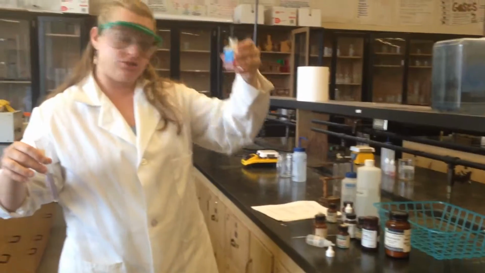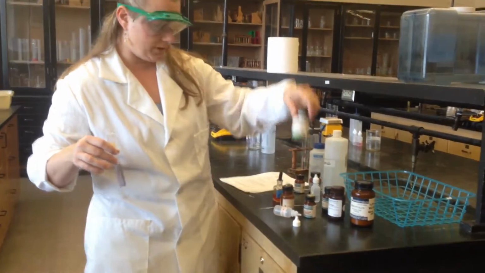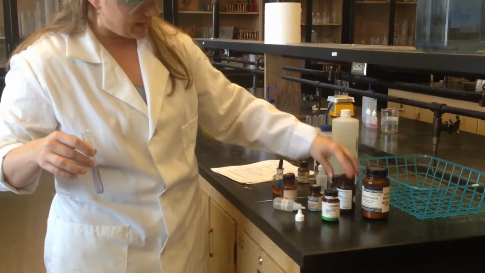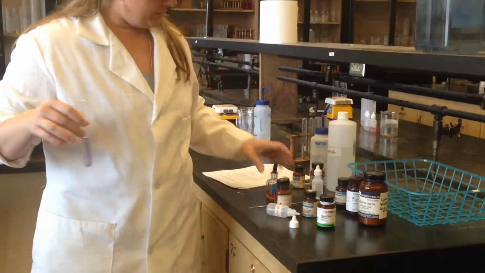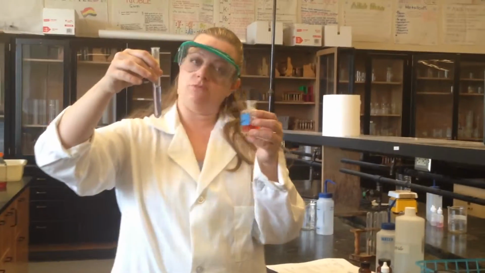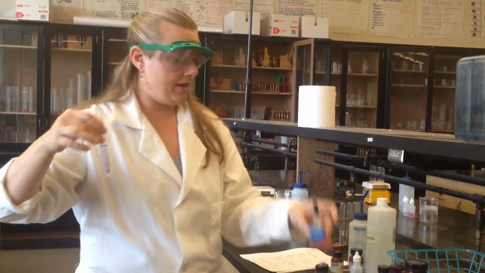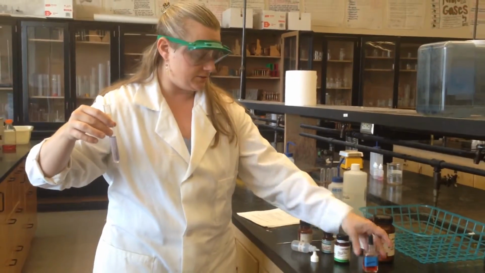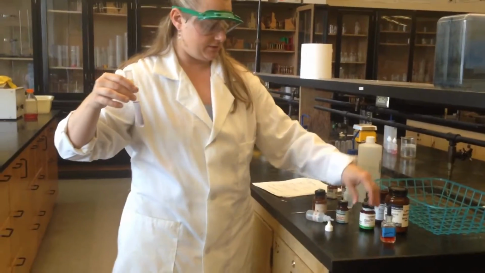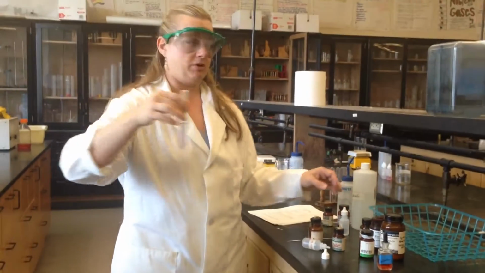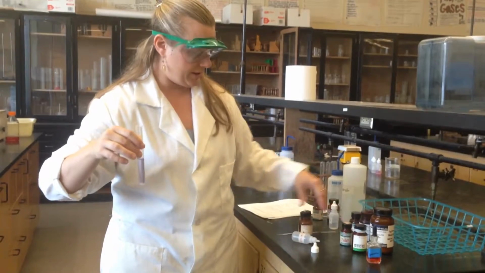The indicator solution has a mixture of the ones that turn color with the acids and the bases. So when we use this, it will turn blue in the presence of a base, right? So blue for base, and then it will turn red for acids. You can think that, you know, red is kind of a hot color and acids burn us, okay? So that's another way to think about it.